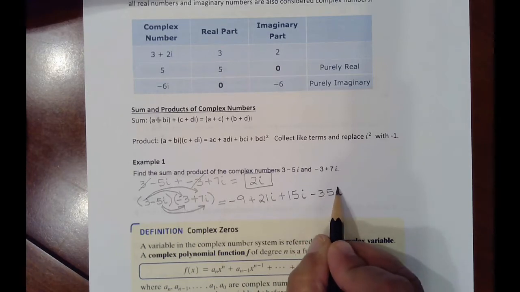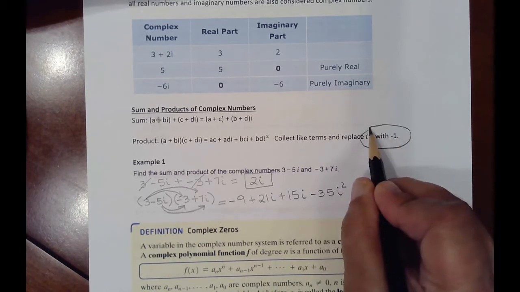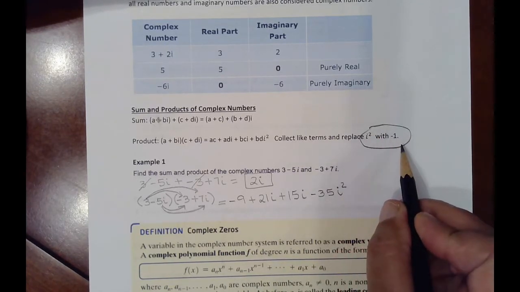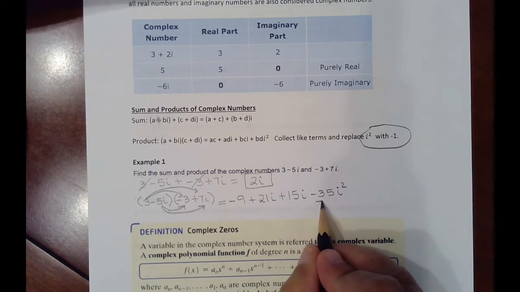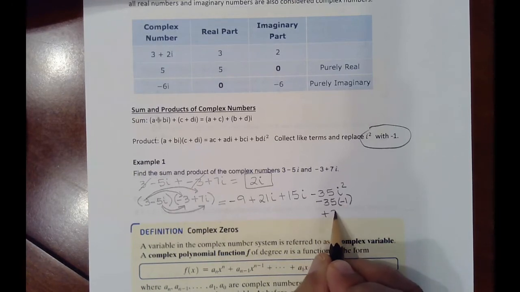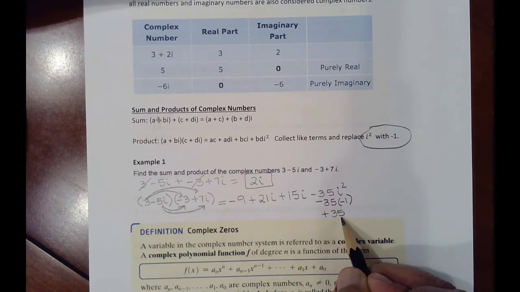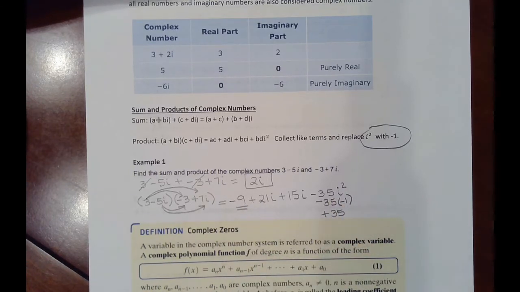And then that last arrow is going to be -5i times 7i, which is -35i squared. Don't forget, i squared has a definition. And that is that i squared is equal to -1. So don't forget, you're going to have to replace that i squared with a -1, which turns it into positive 35, which means it is now a real number, which can be combined with the other real number up at the front.